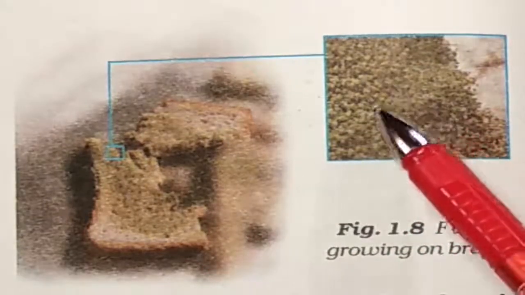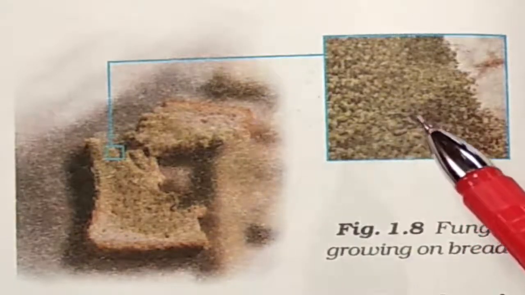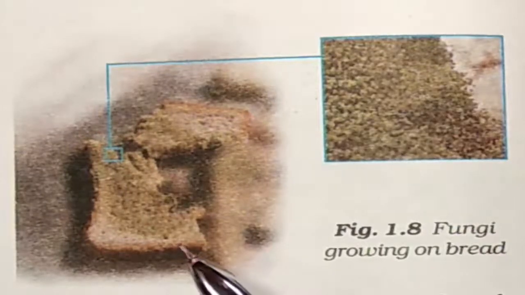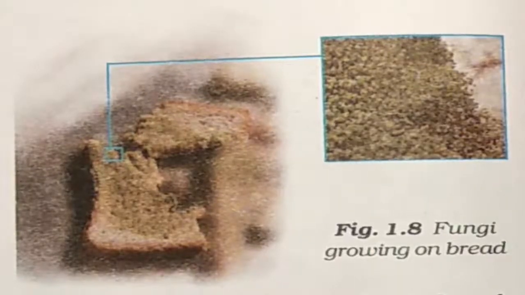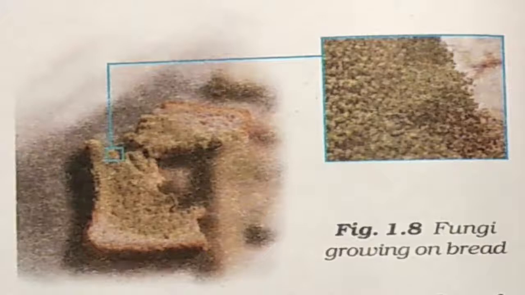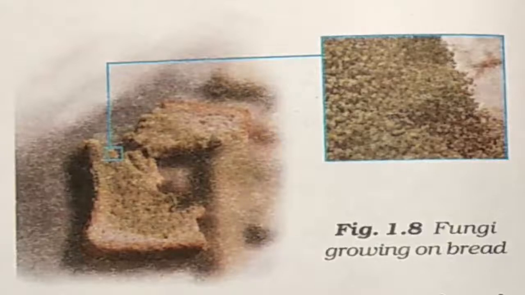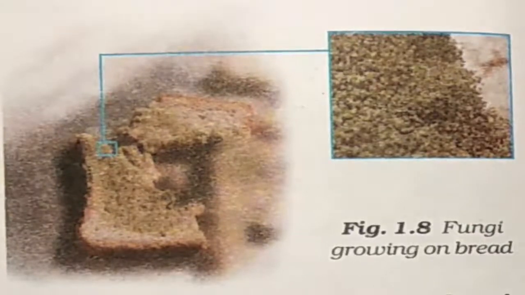These cotton-like threads are an organism known as fungi. This organism, fungi, absorbs the nutrients from the bread. So, the mode of nutrition that takes nutrients from dead and decaying matter is called saprotrophic nutrition, and such organisms are called saprotrophs.